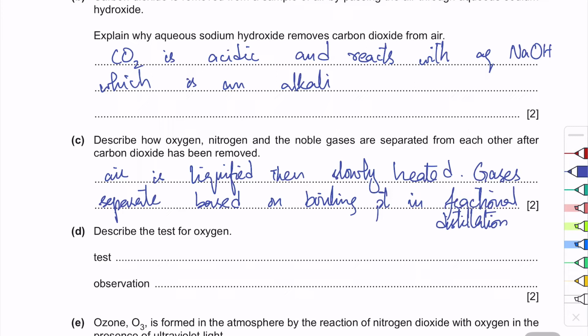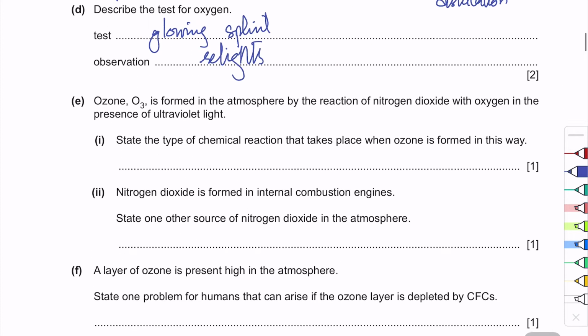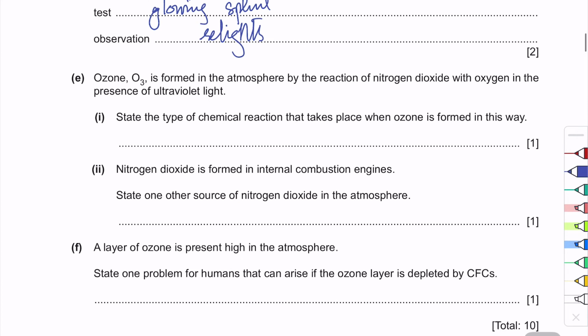Test for oxygen, we know we take a glowing splint. We don't take a burning splint, we take a glowing splint, the one that does not have an open flame, and it relights. That's how we know it is oxygen. Ozone is formed in the atmosphere by reaction of nitrogen dioxide with oxygen in the presence of ultraviolet light. State the type of chemical reaction that takes place when ozone is formed in this way. Because you're using ultraviolet light, it's a reaction which uses light, and those reactions, just like photosynthesis, are photochemical reactions.